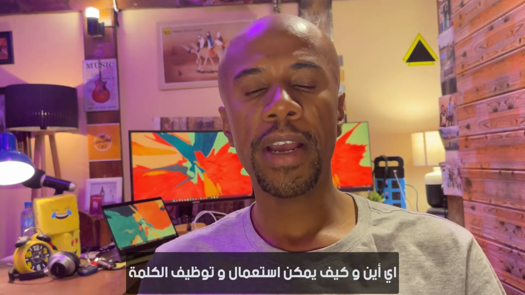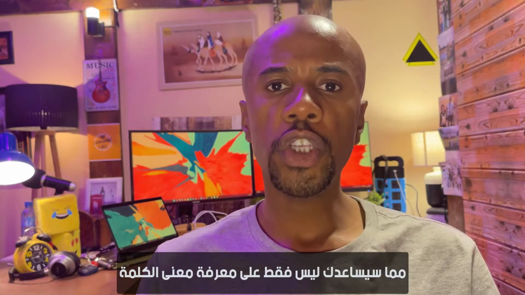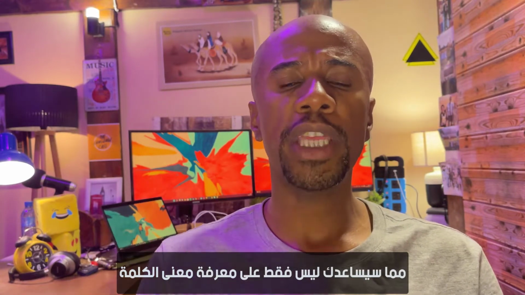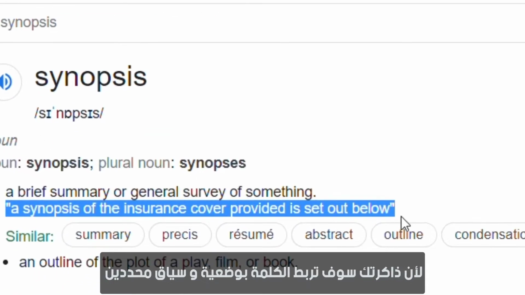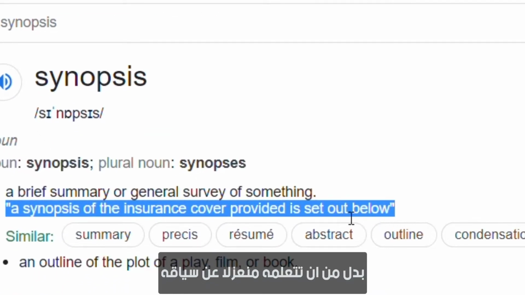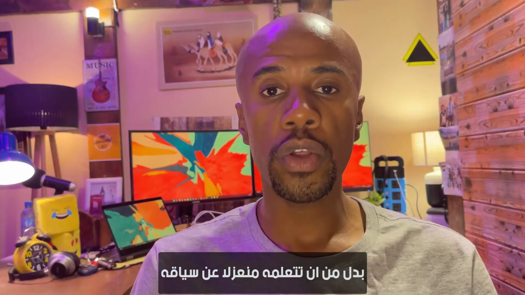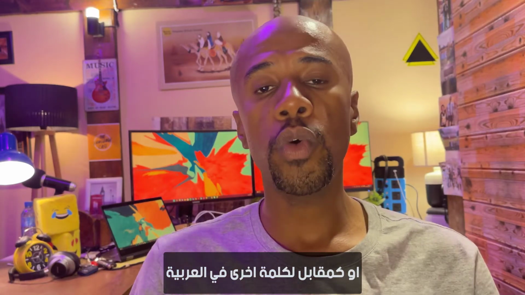Also important in an English to English dictionary is the example provided that's gonna give you context. That is, where and how the word is used. This is not only gonna give you an idea about what it means, but help you remember it, because your memory is gonna associate it with a certain situation instead of just learning it in isolation or as an equivalent to another word in Arabic.